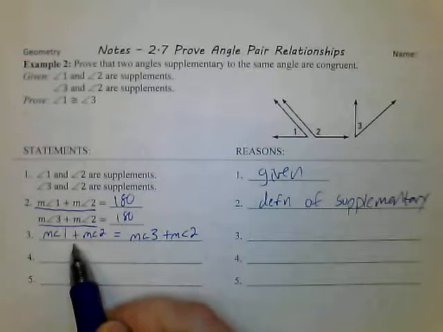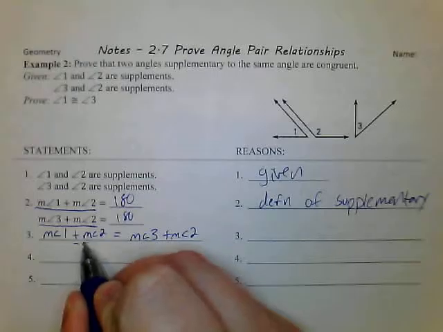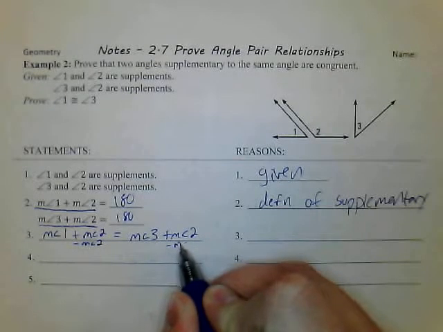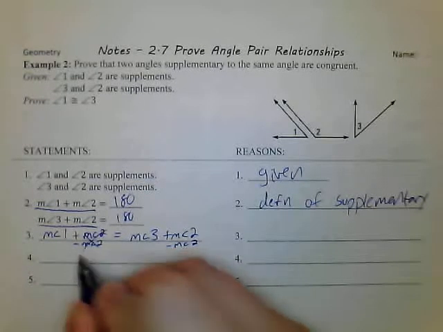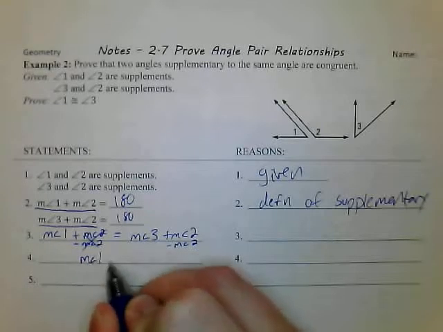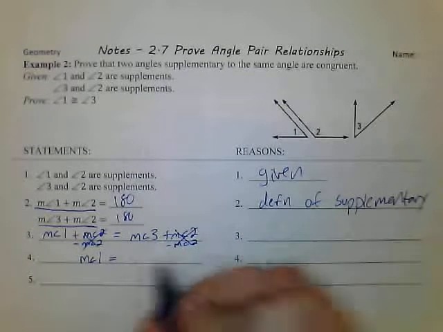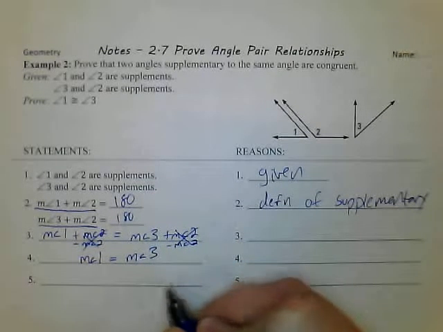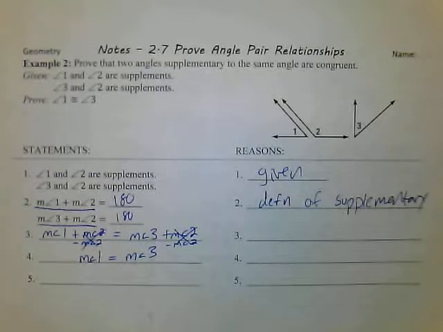So if we just subtract the measure of angle 2 from both sides, well, then it'll cancel out here, and we'll get the measure of angle 1 on the left side, and it'll cancel out here, and we'll get the measure of angle 3 on the right side. And so now we have them equated. We can say that the measure of angle 1 is the same as the measure of angle 3.